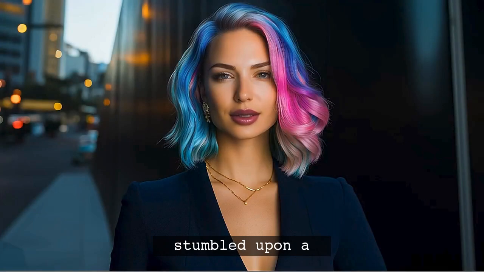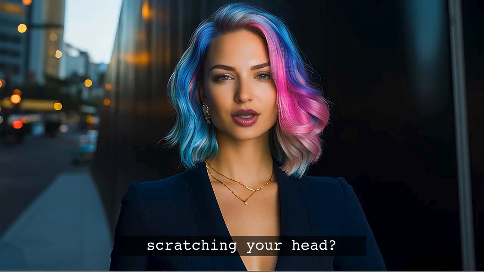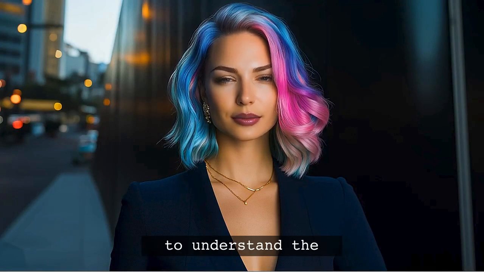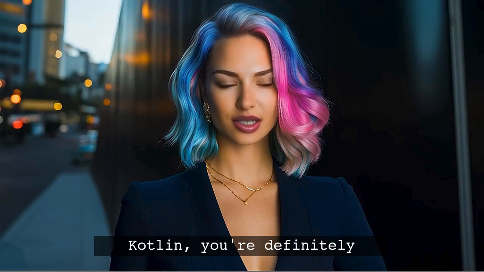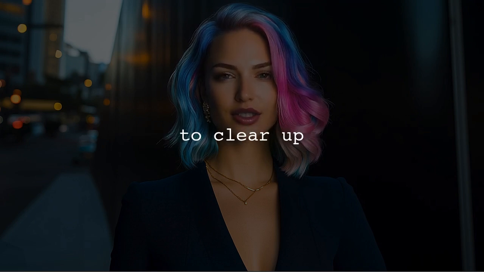Have you ever stumbled upon a piece of code that left you scratching your head? If you're trying to understand the out keyword in Kotlin, you're definitely not alone. Today, we're diving into this topic to clear up the confusion.